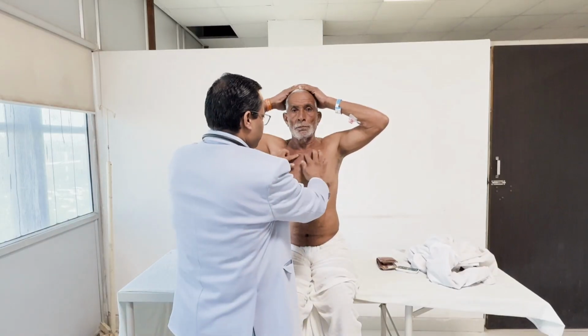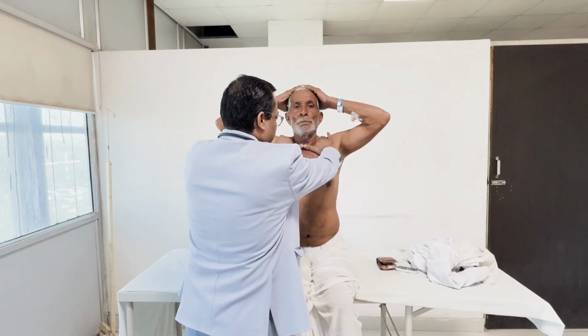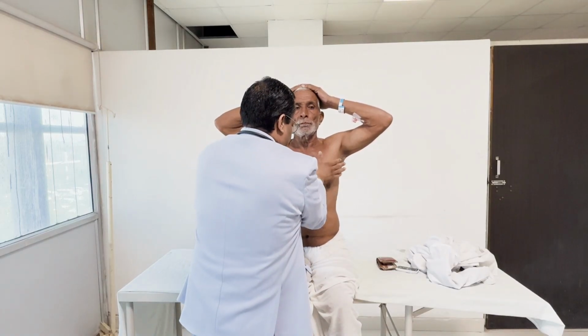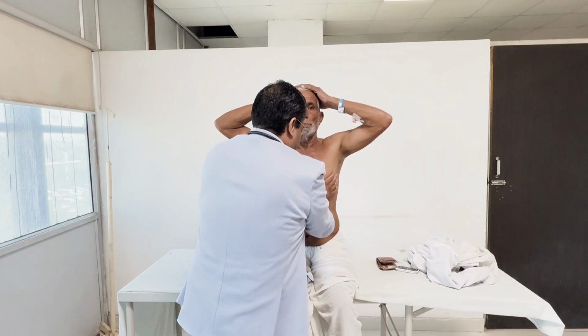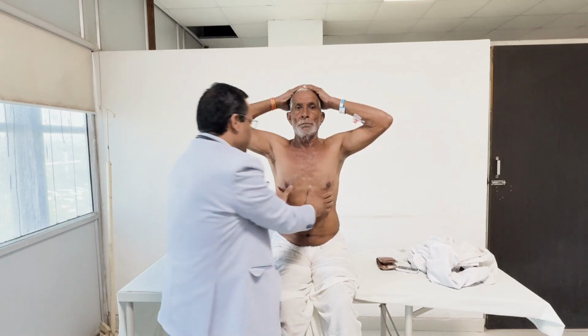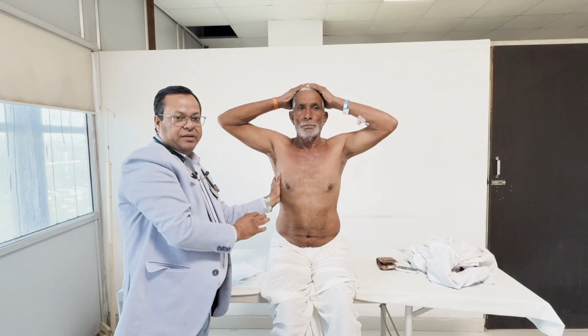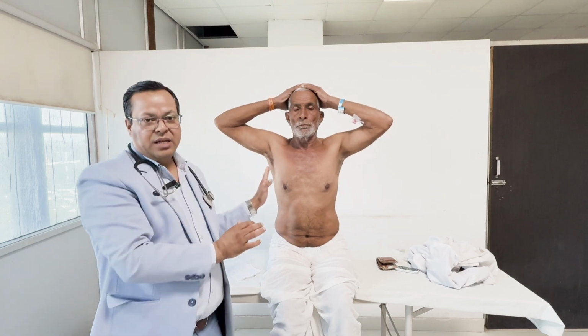From the front also, this is the clavicle, then this is supraclavicular, this is infraclavicular, this is supramammary, this is mammary, and this is the inframammary area. And in the axillary region, this is the axillary part, and this is the infraaxillary. So this is the palpation.